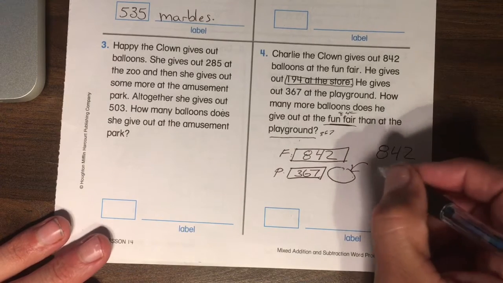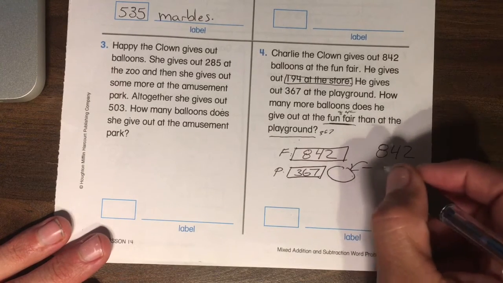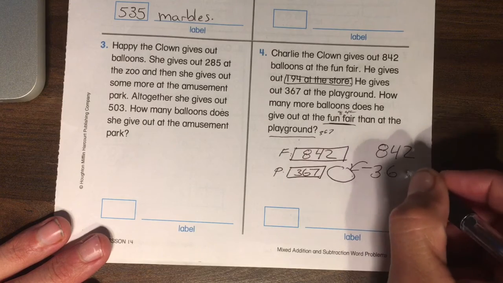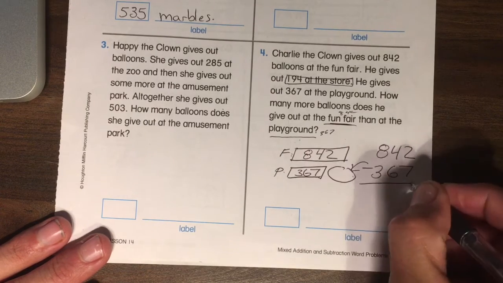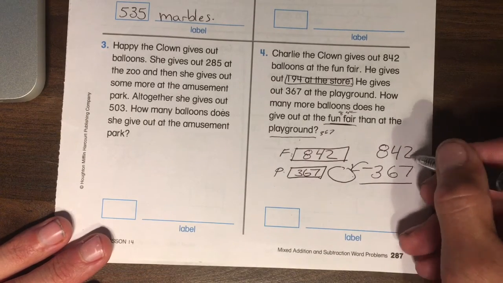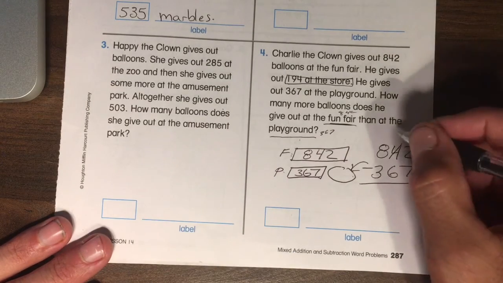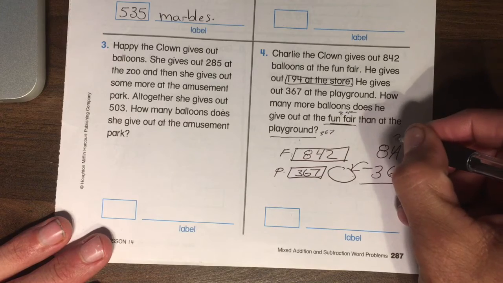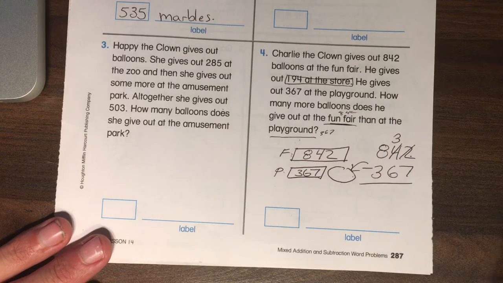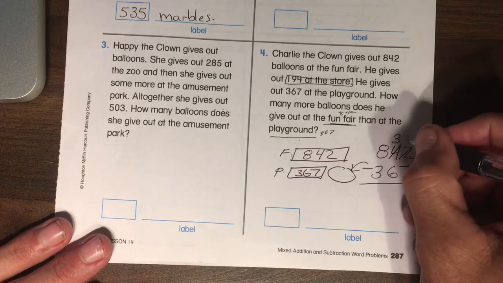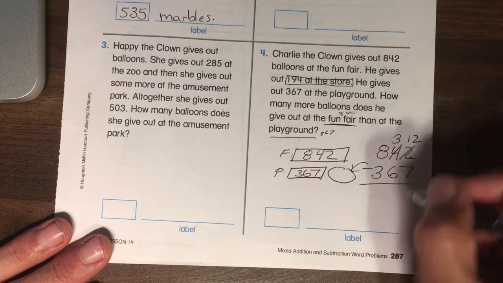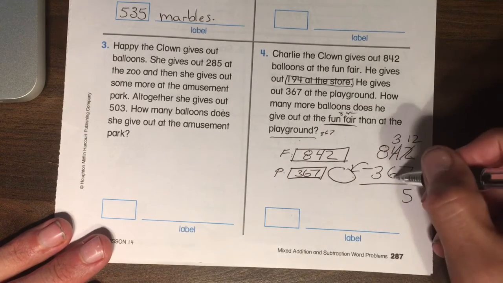842 take away 367. Can I take 7 from 2? No, gotta regroup. Go next door to get 10 more. 4 tens becomes 3 tens, as the 2 ones becomes 10 more than 2, which is 12. 12 take away 7 is 5.